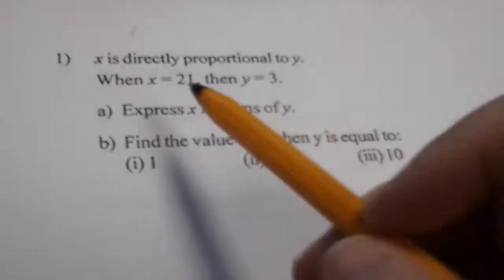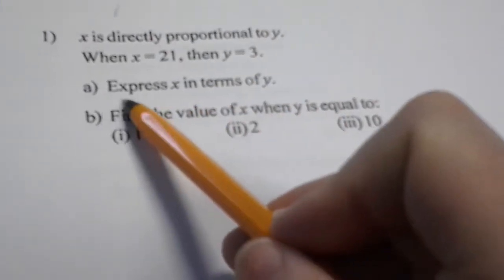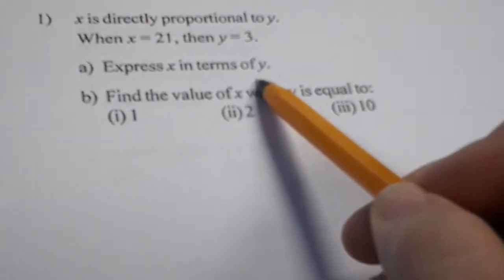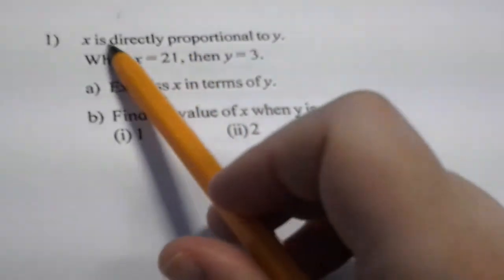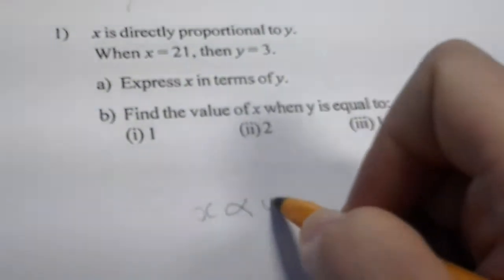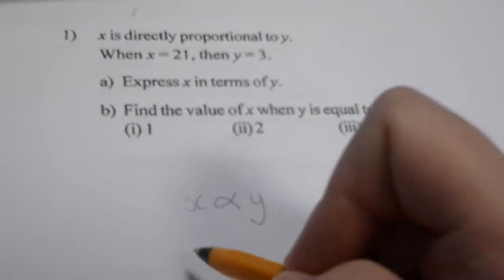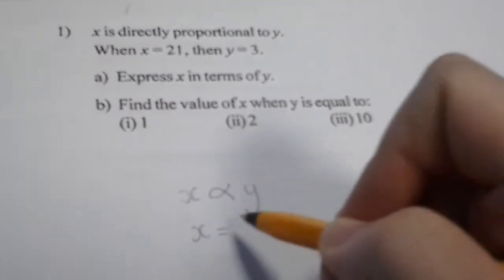Okay, so this first question says that x is directly proportional to y. So if I'm going to express x in terms of y, the first thing I'm going to do is write this sentence as an expression. So x is directly proportional to y. I'm going to need to write this with a constant, so I'm going to put x is equal to ky.